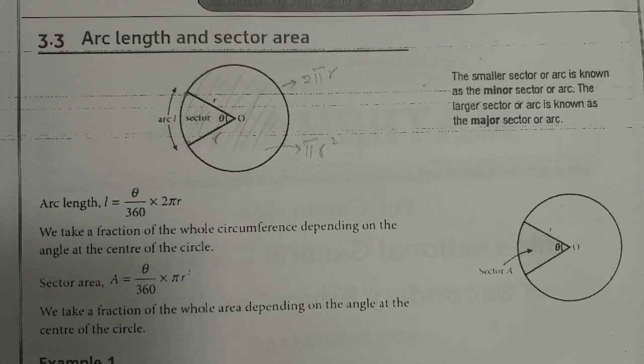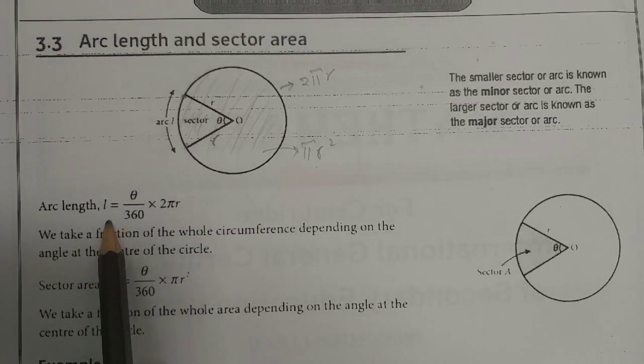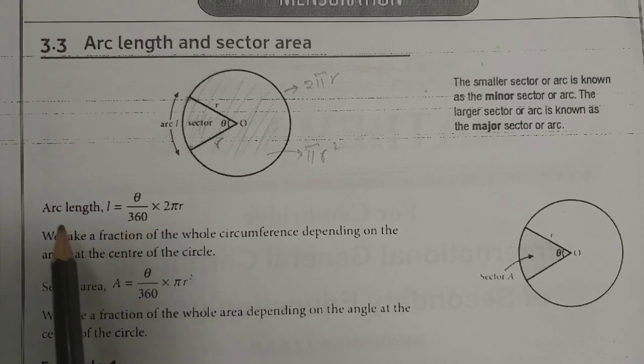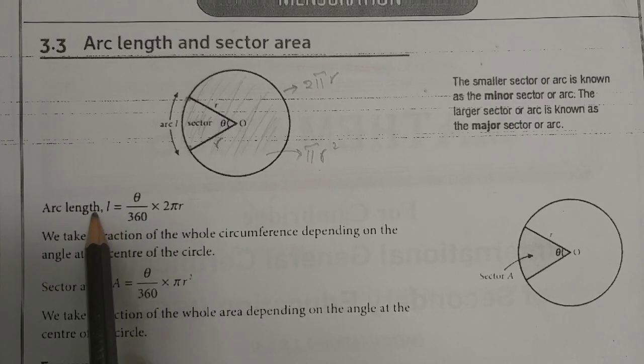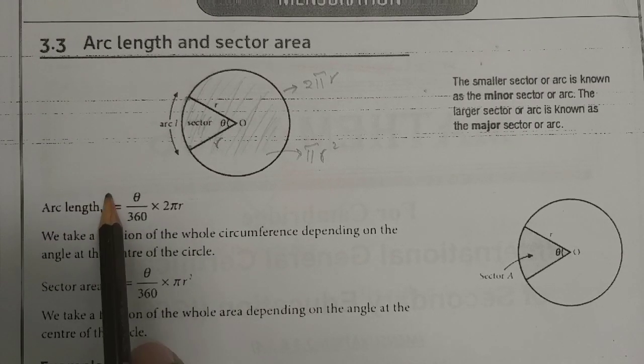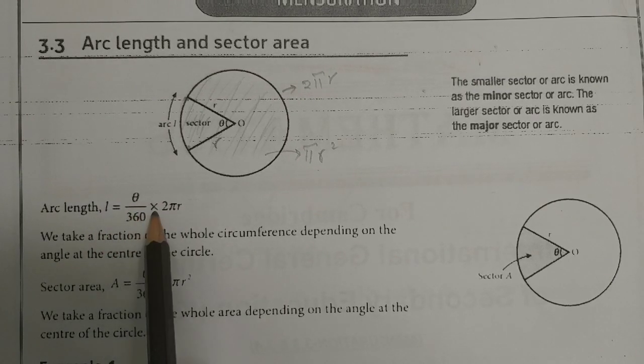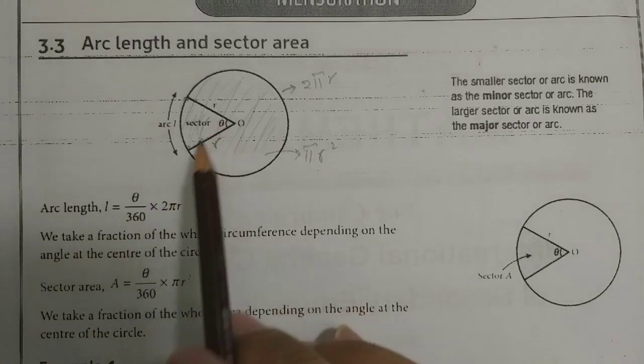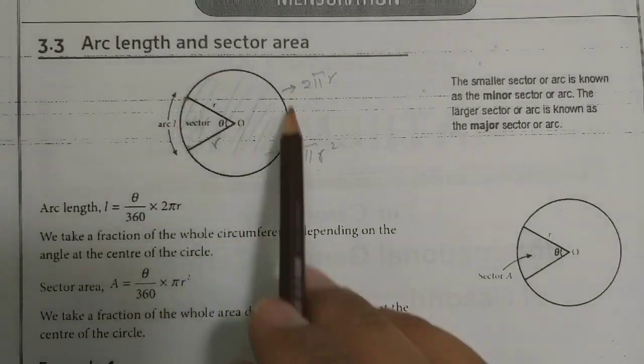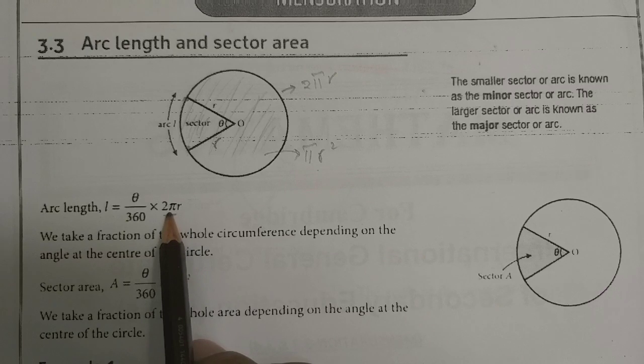Now if we need to find the arc length, you should remember the formula for the arc length, which we can say in short is L. L equals theta over 360 times 2 pi r. Because the arc length is on the circumference, that's why we use 2 pi r.